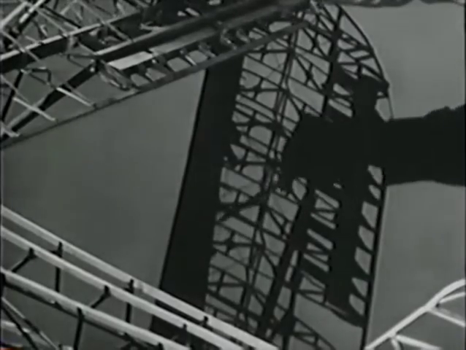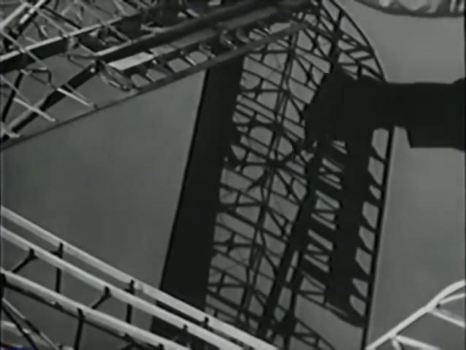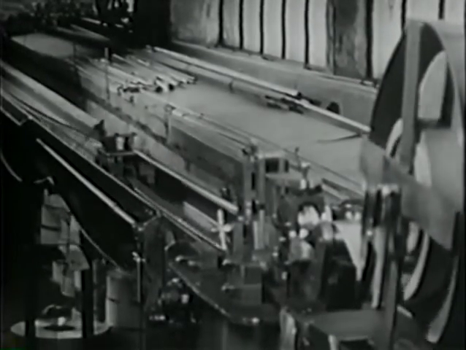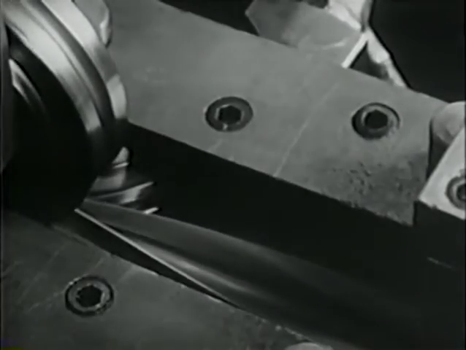The lifting surface of an airplane is the wing. It must be light in weight yet strong enough to support many times the weight of the airplane. Ribs are shaped to give form to the wing.